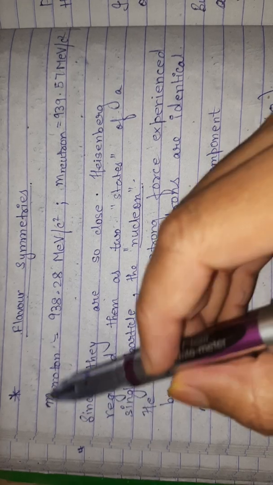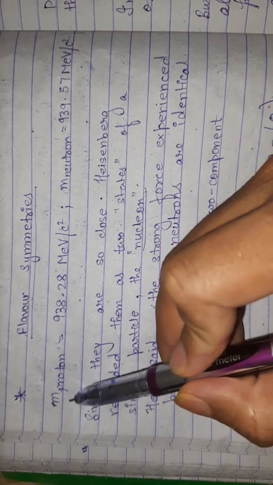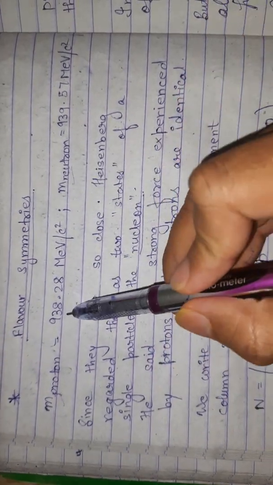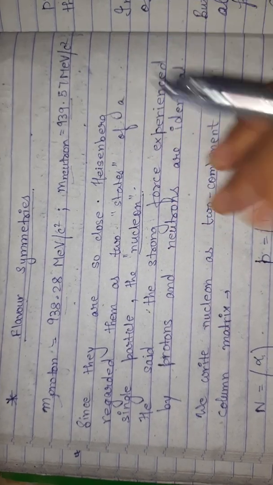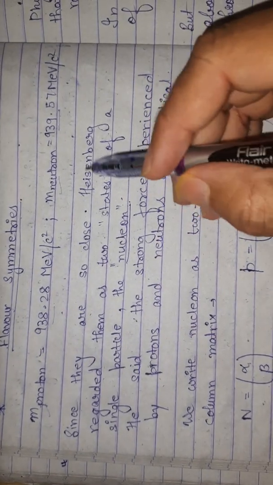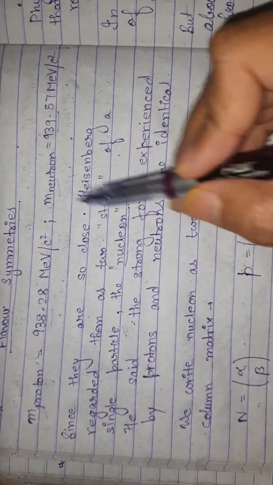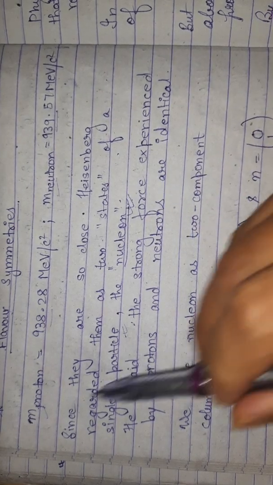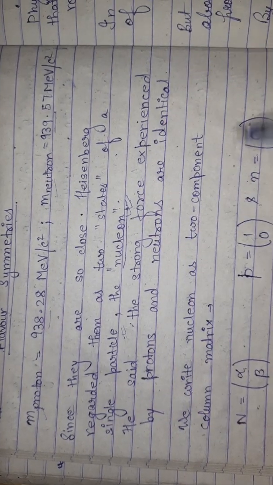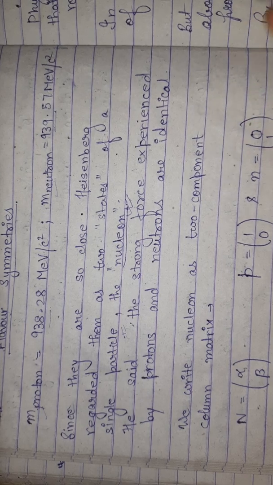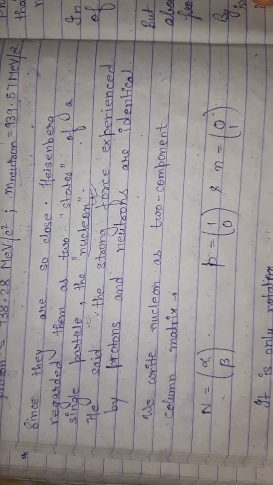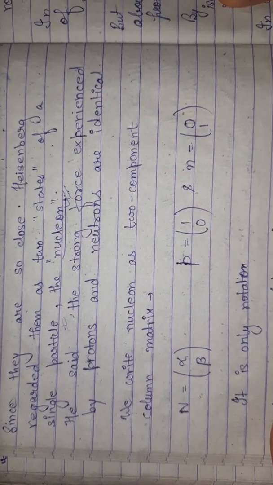In the case of a nucleus, the mass of the proton and the mass of the neutron are approximately the same. So Heisenberg regarded them as two states of a single particle, and he named them collectively the nucleon. I mean, we can call any one of them a nucleon. He said that the strong force experienced by protons and neutrons is identical. That is what he said.